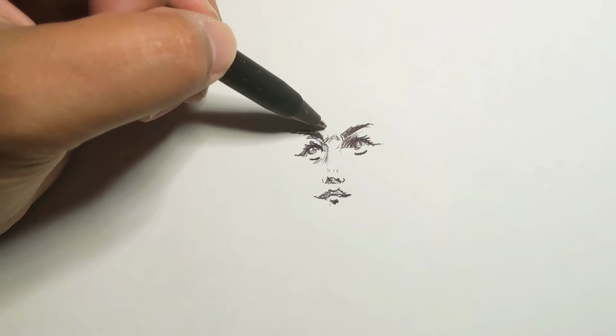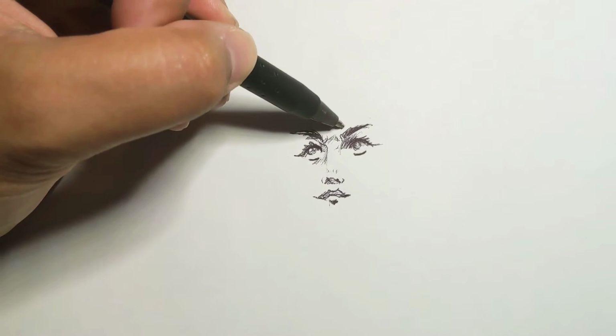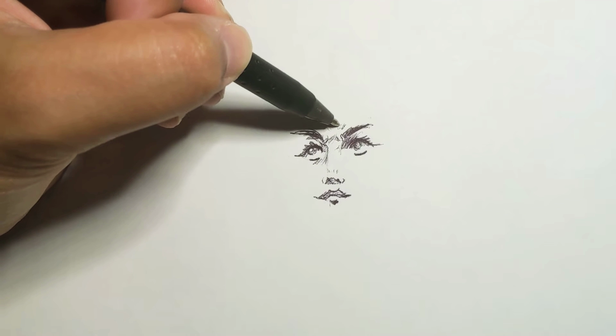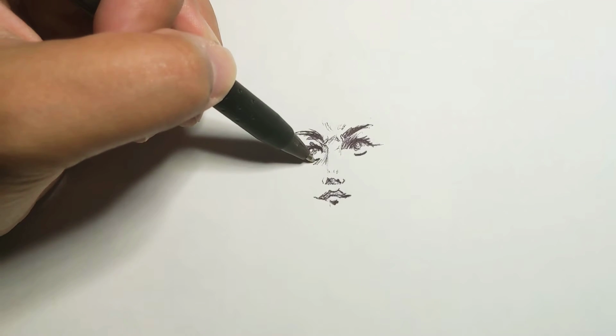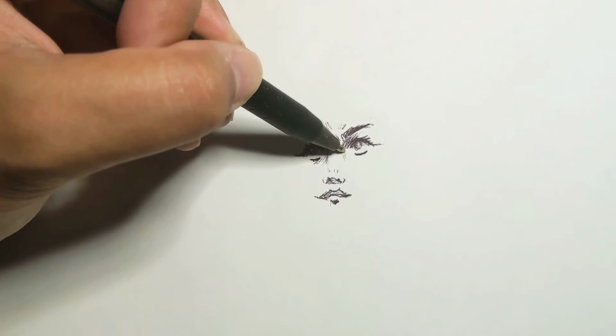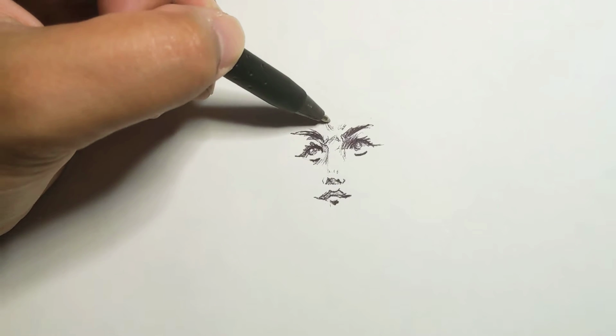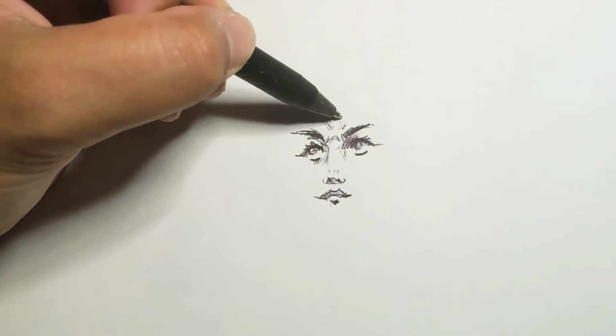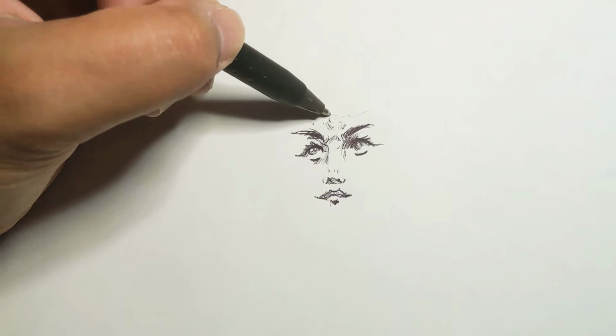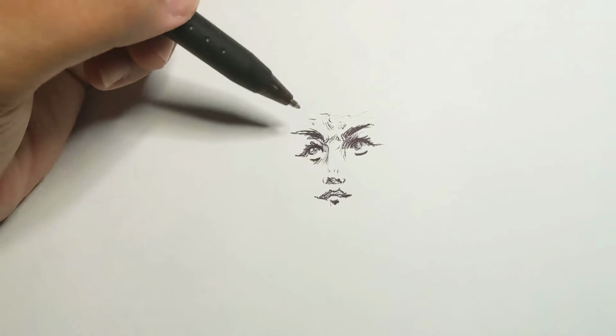Then we'll come in here. We'll add just a little semblance of maybe some age. Even though we give them really youthful eyes, we'll just kind of give them some age right here, right on top. Just some wrinkles or lines up here. There we are.